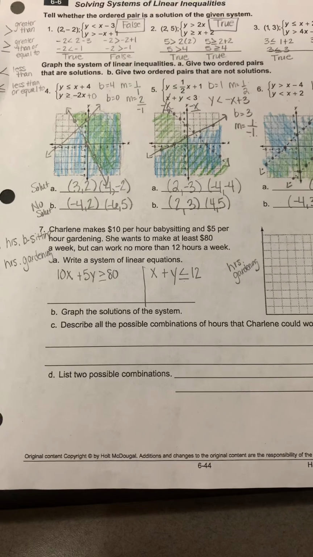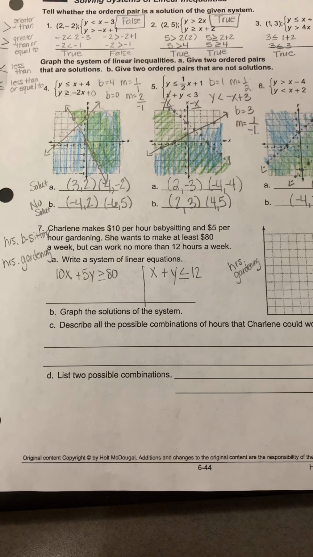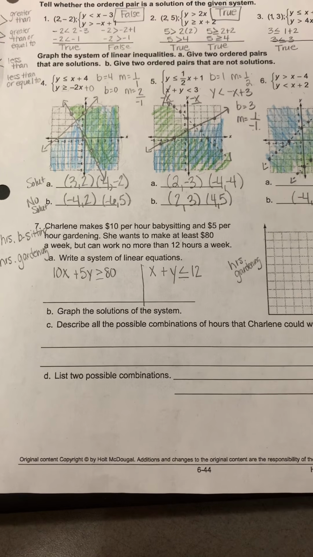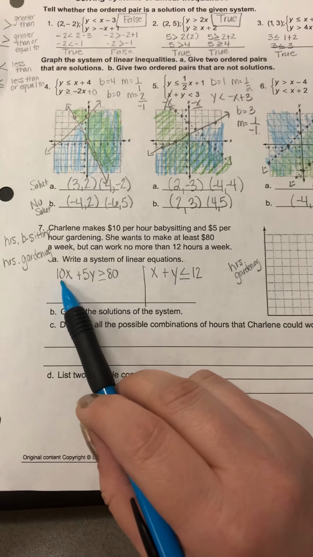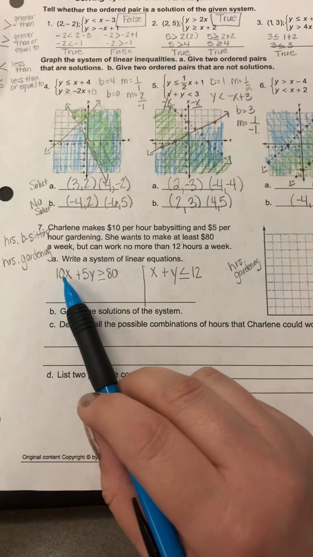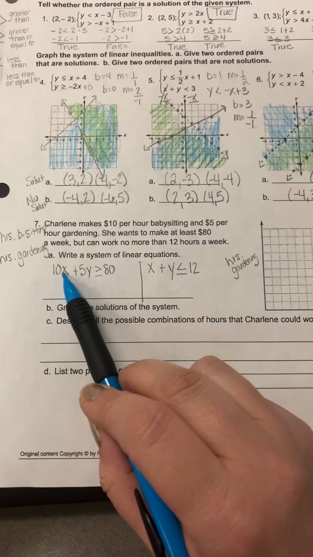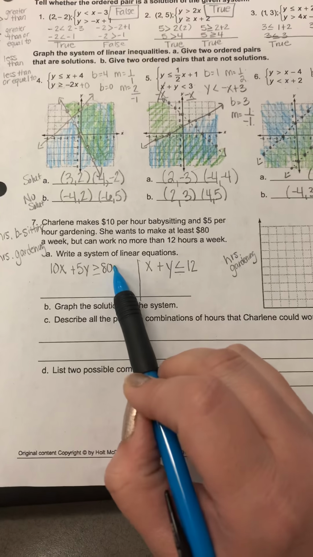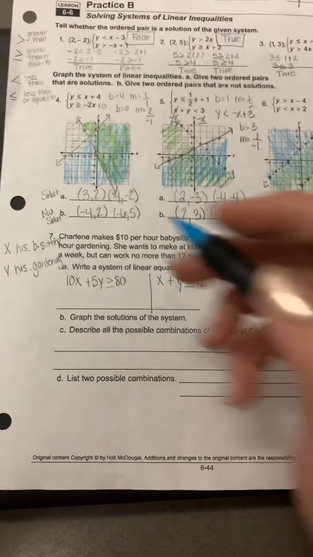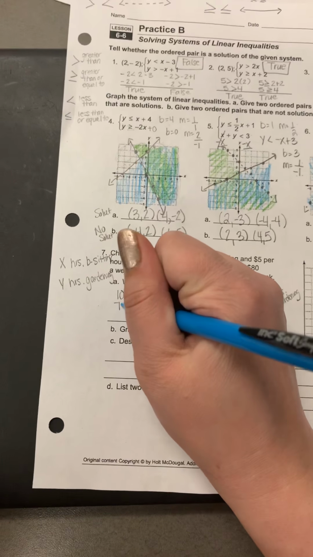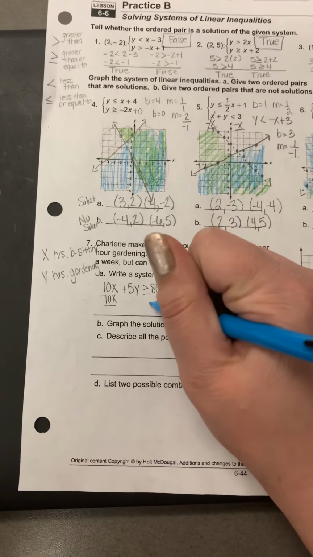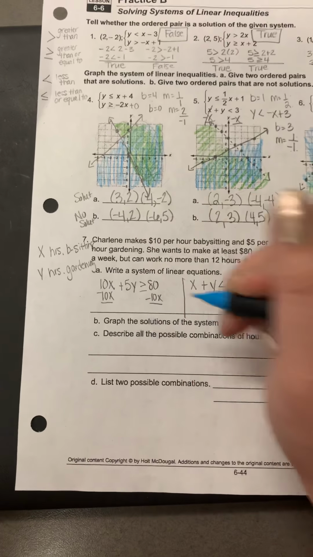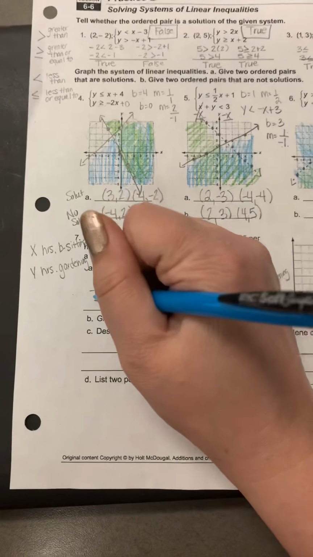So now we've got our two inequalities. We need to make sure that they are put in y equals mx plus b form before we can start graphing them. So for this first one, we want to get rid of our 10x on both sides. So to pick this up and move it over, we've got to subtract 10x from both sides. So our 10x's go away.